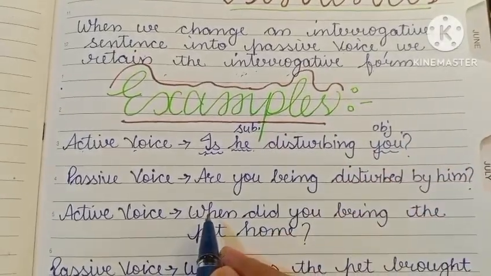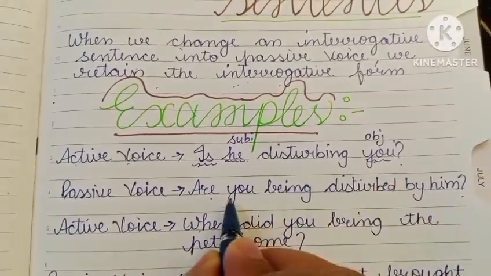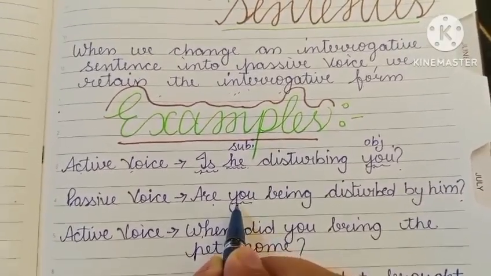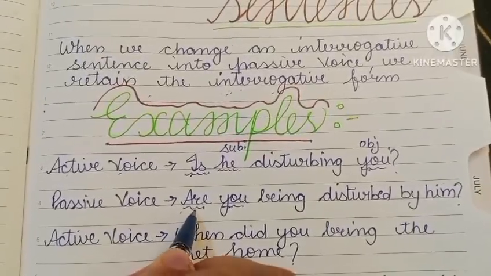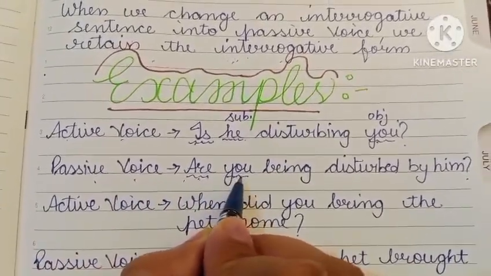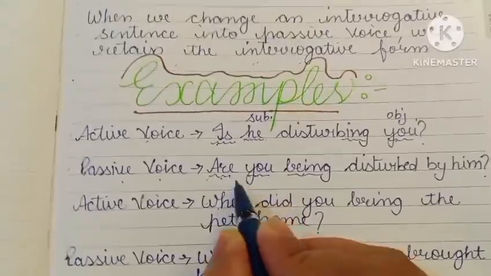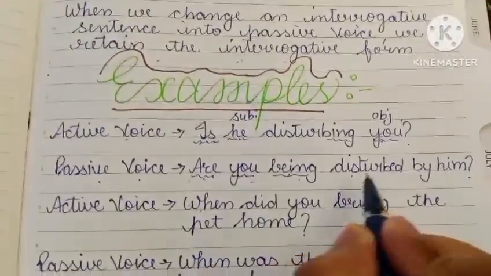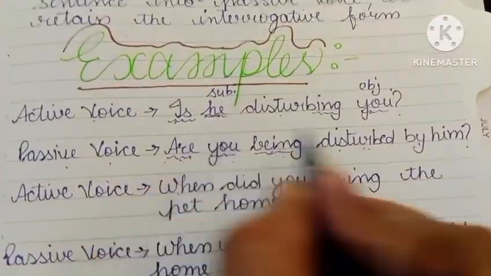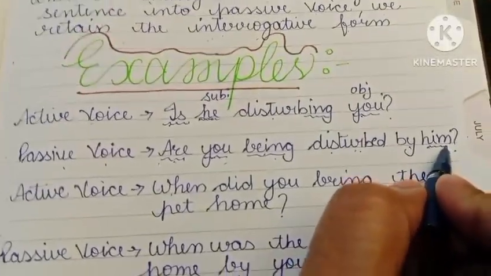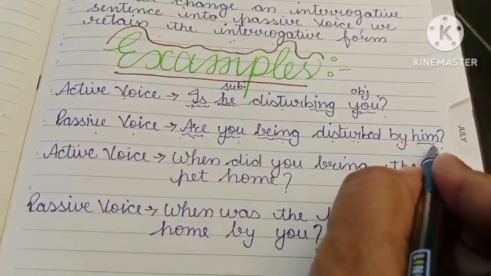Now I have already told you that we have to retain the interrogative form. So now this object will become the subject, you, and we know with you we always use are. So let's start with are in the passive voice. Are you being, because it is in the continuous tense, so we use being here. Are you being disturbed? It is the third form of disturb, followed by by, and here the subject is he, so the object will become him. So the sentence is: are you being disturbed by him?